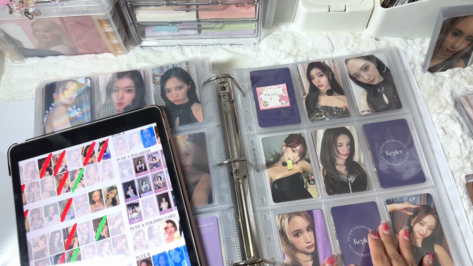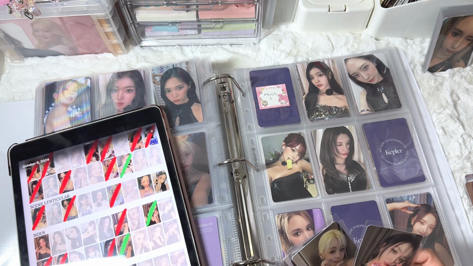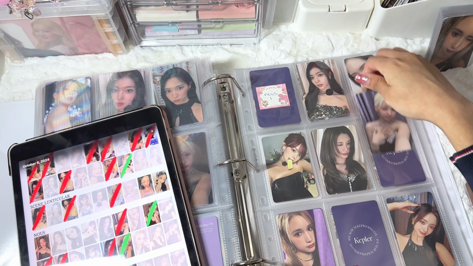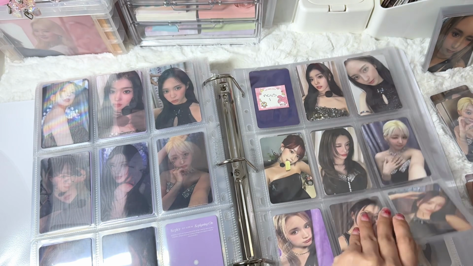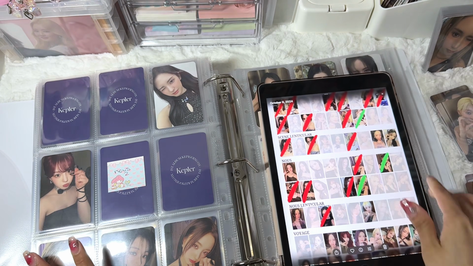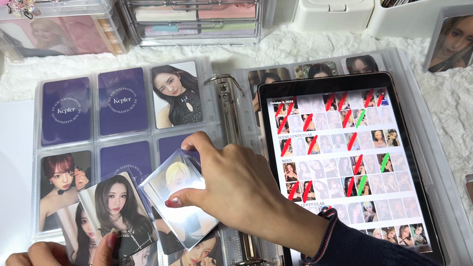So now we're moving on to the photo cards for here, in which I am still missing the first Eugen of this album. So just missing that Eugen and then one Yesol lenticular, and I think that is it for the standard album photo cards. We move on to the second version, in which I should have everybody here.